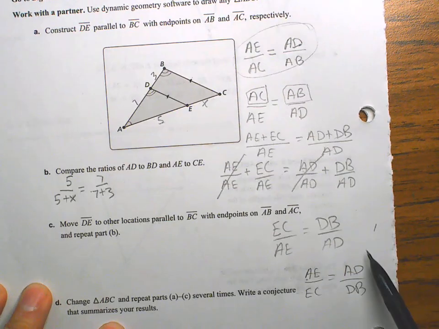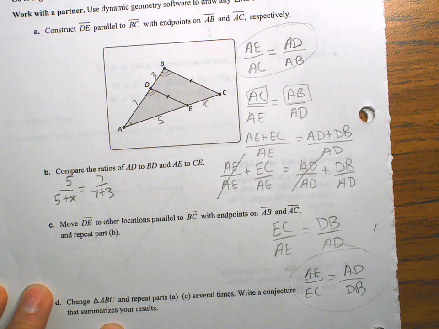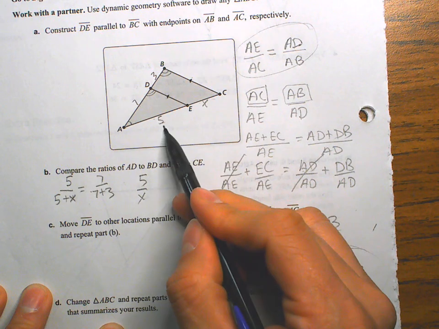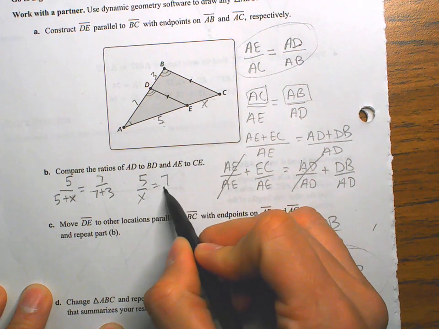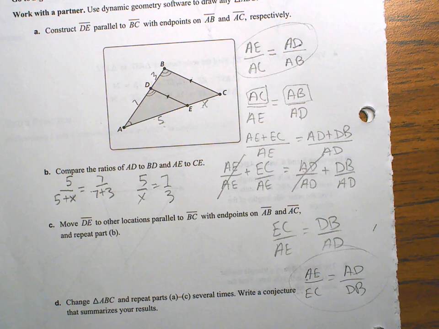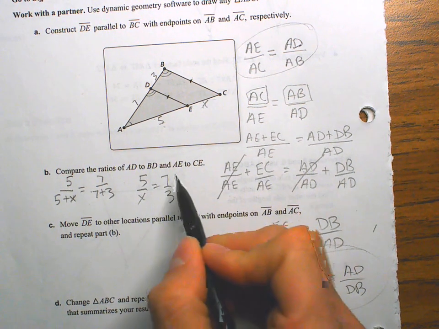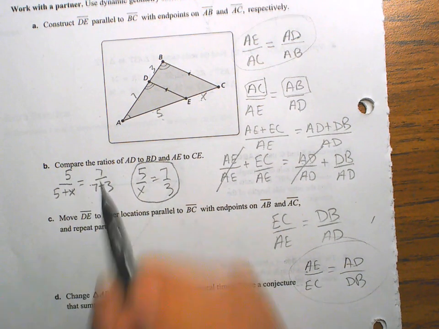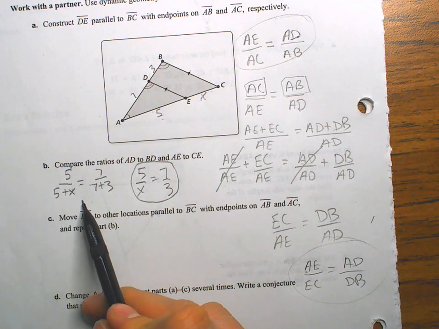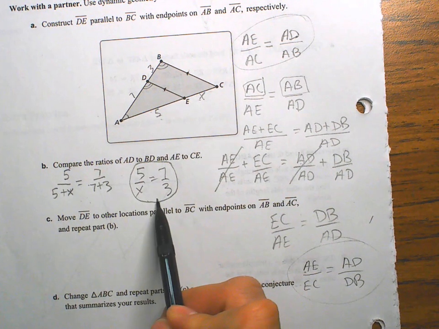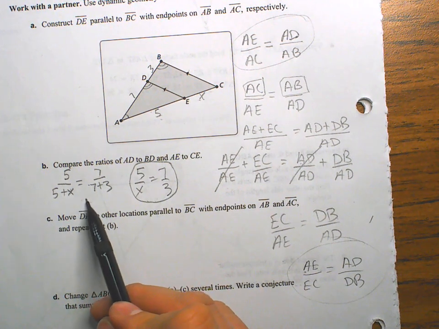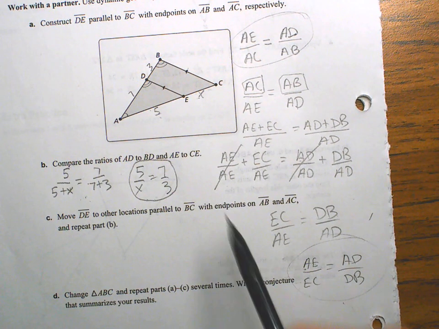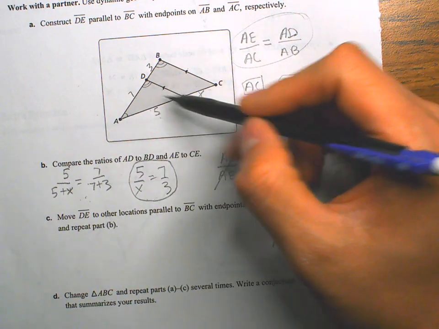However, if I use my newer idea, it's going to look like this. 5 over x, 5 is to x as 7 is to 3. So now, it takes no rocket scientist to determine that this is going to be way easier to solve than this right here. Now, don't get me wrong. You will still get the same answer as this one. But this one right here is so much easier to solve than this one. So we're going to be using this idea right here to solve for missing sides whenever you have a triangle with a parallel side to it.